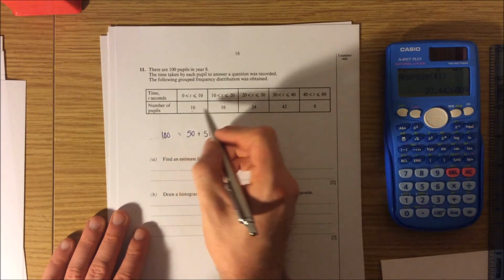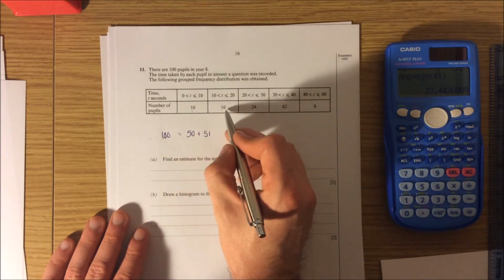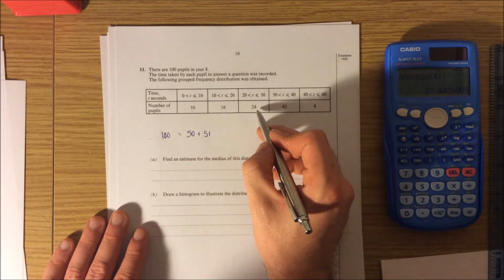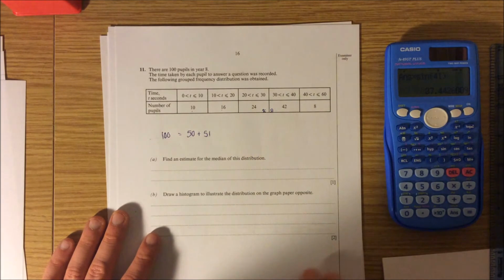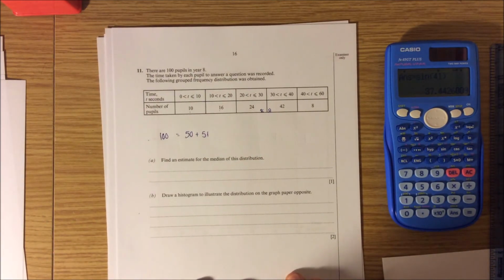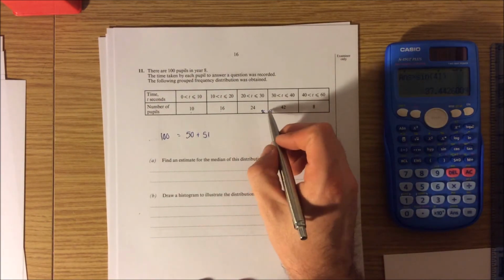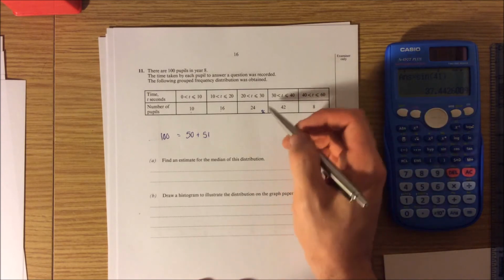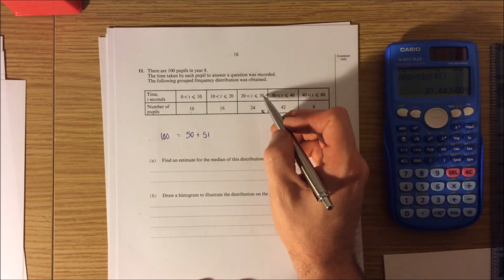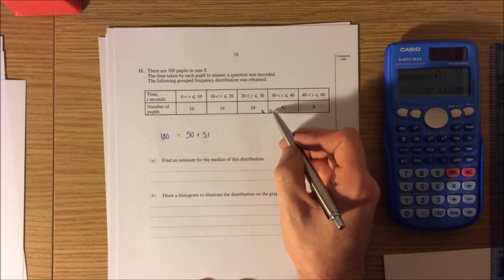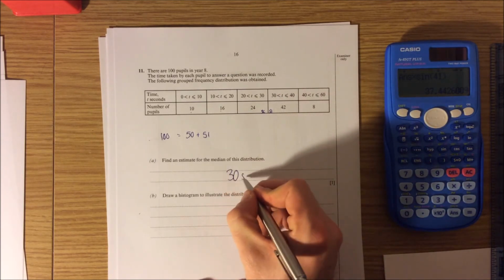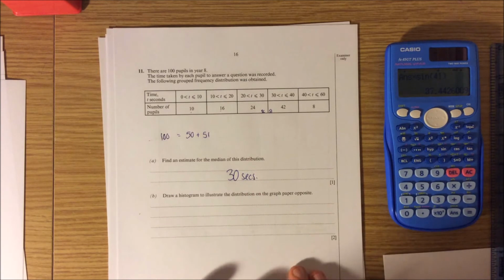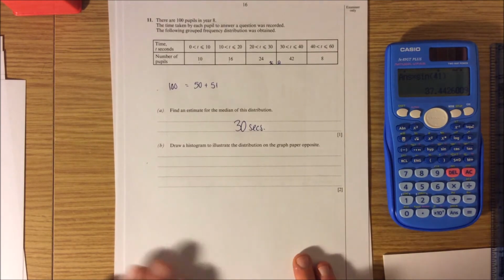So the first 10 pupils are here. At this point we are up to 26. At this point we get to pupil 50. So pupil 50 will be in this group and pupil 51 will be in that group. Therefore, the median would be in between. Now it is reasonable to assume that the last person in this group is fairly close to 30 and the first person in this group is also fairly close to 30, so we can make an estimate that the median would be 30 seconds.